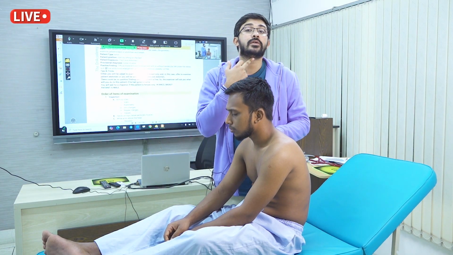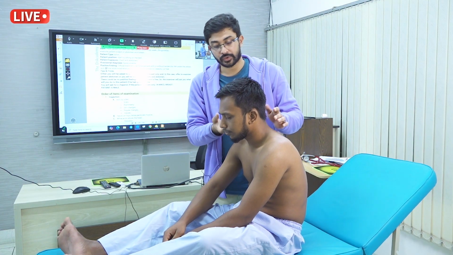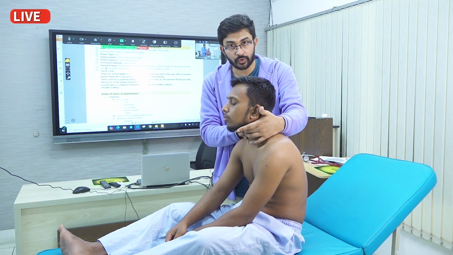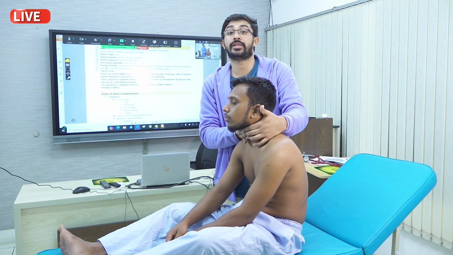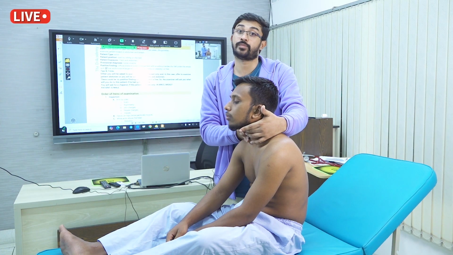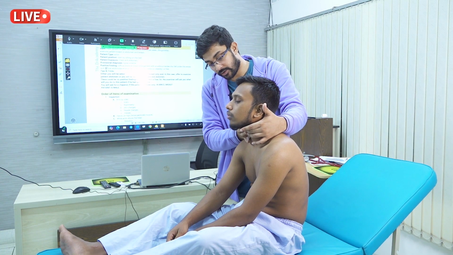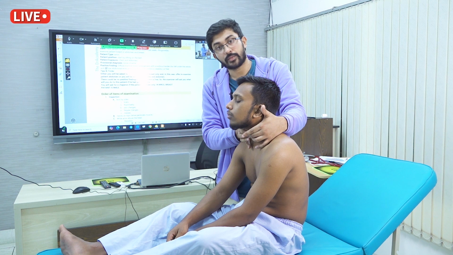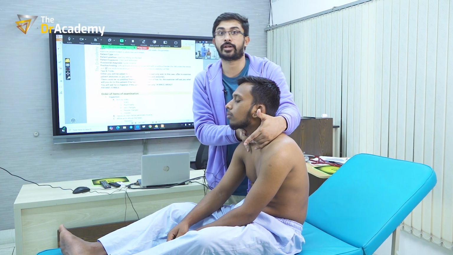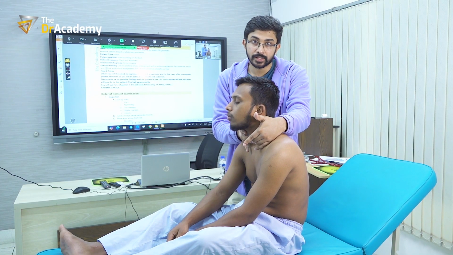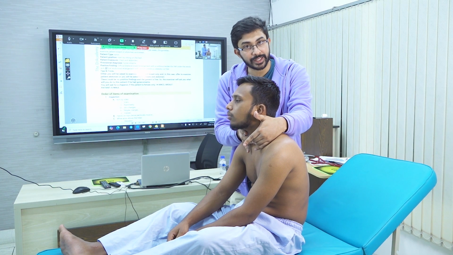The whole of the thyroid gland should be palpated in a symmetrical and disciplined manner, and it should be started from the hyoid bone. Starting from the hyoid bone, you have to watch the patient's face to identify whether there is any tenderness over the thyroid gland or not, which might be present in thyroiditis. So starting from the hyoid bone, come to the Adam's apple, then the cricoid cartilage, and just below the cricoid cartilage is the isthmus of the thyroid gland.